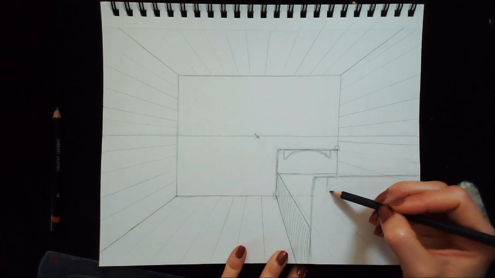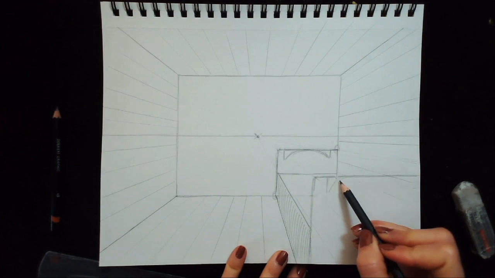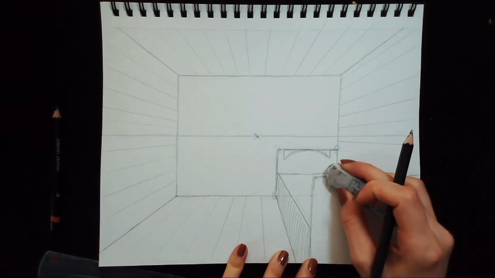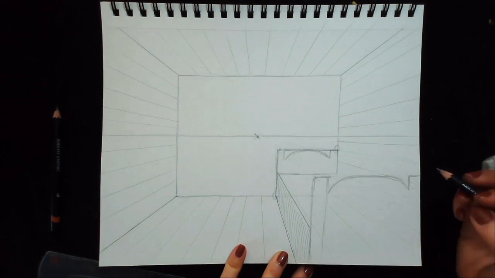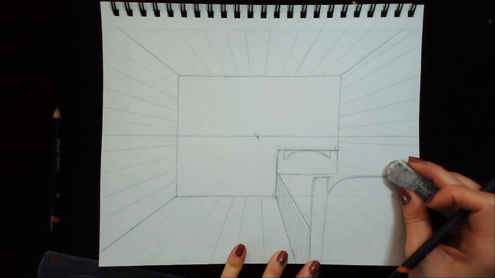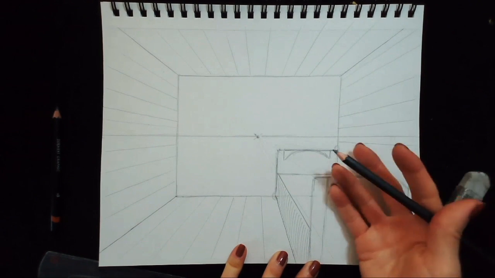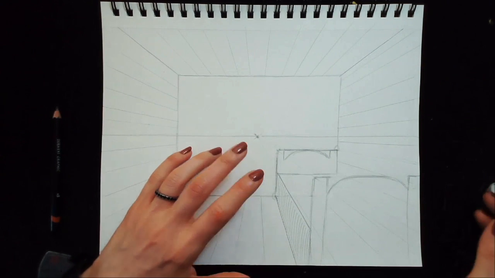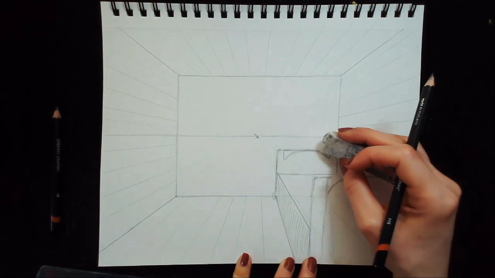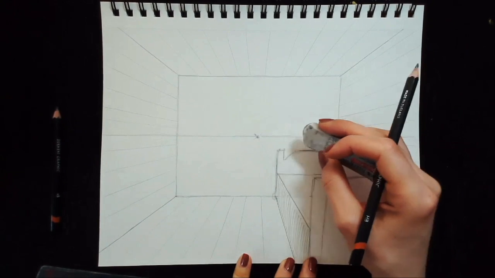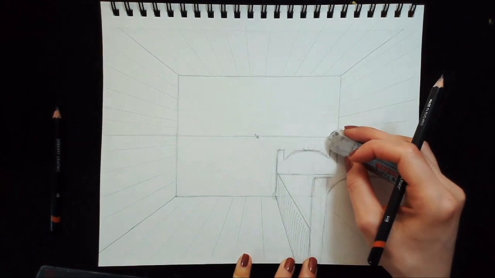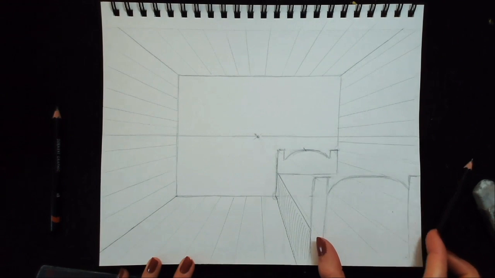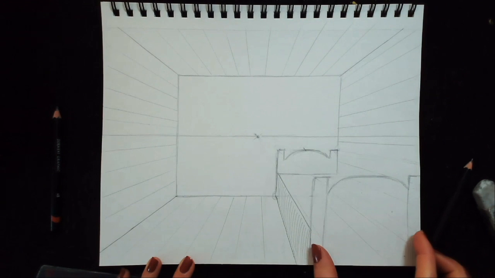This plane nearest us, what would that look like? You can just do whatever design you'd like. Keep it square if you want. Doesn't really matter. But you can see how, because I've been guiding myself with the converging lines and the grid, I managed to make the back end of my bed, which is farthest away from us, smaller, and this part of the bed, which is closest to us, larger.